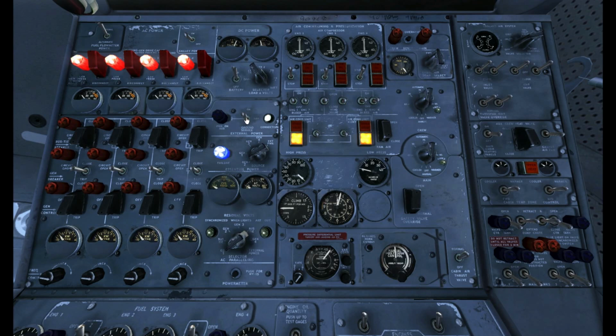Next, we'll switch on the ground service like this, and the turbo compressors should be off, so we'll switch these ones off. And next we'll switch the essential power selector to external power. You can see the voltmeters go up. And next, the AC paralleling selector to external power as well. And as I said before, the turbo compressors have to be off.